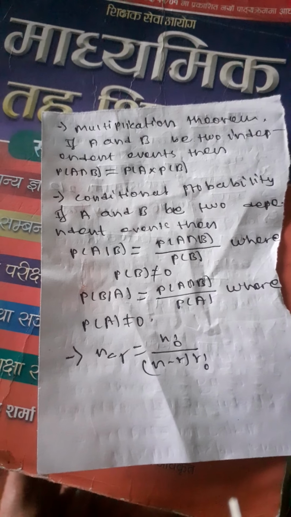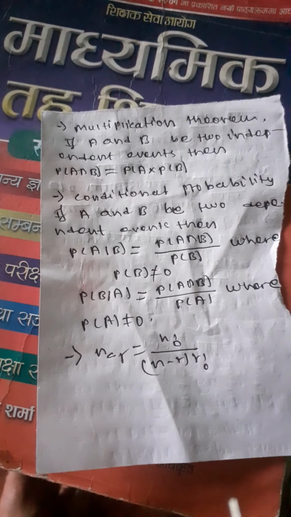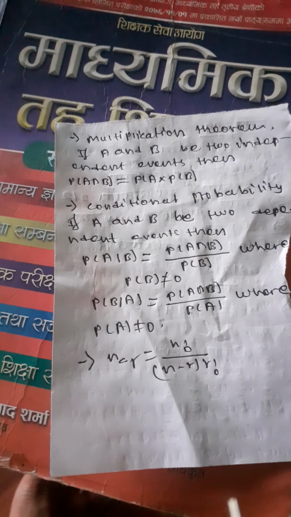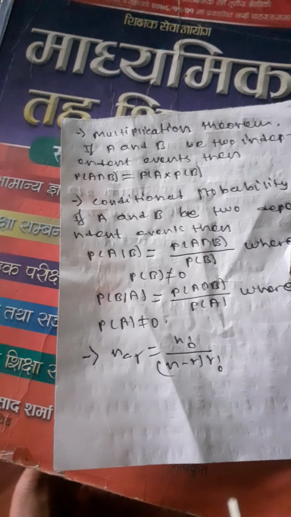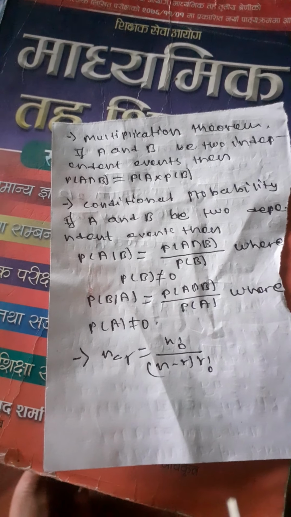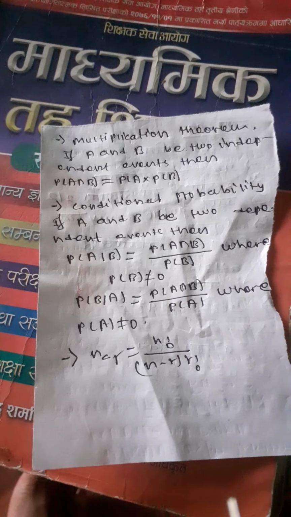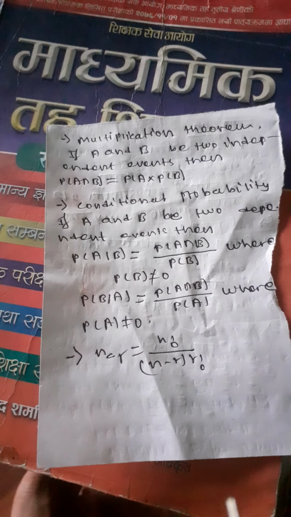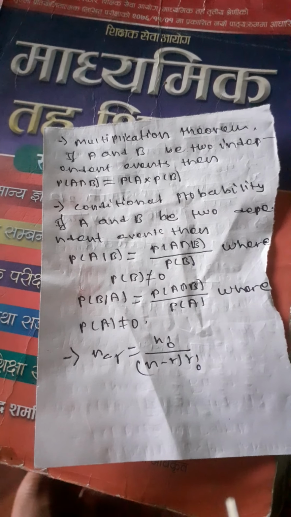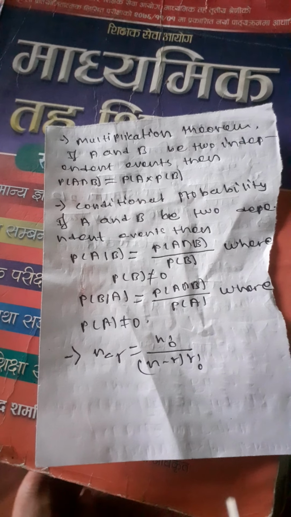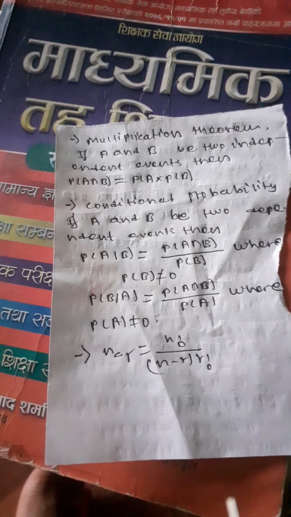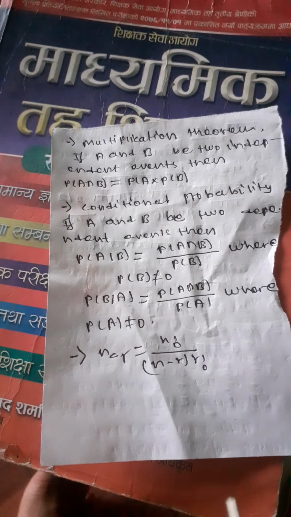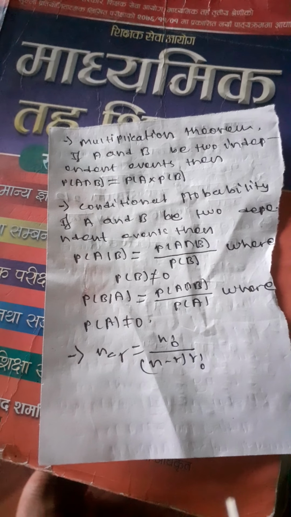And next, multiplication theorem. If A and B are two independent events, then probability of A intersection B is equal to probability of A into probability of B. And next, conditional probability. If A and B are two dependent events, then probability of A by B is equal to probability of A intersection B by probability of B, where probability of B does not equal 0. Otherwise, probability of B by A is equal to probability of A intersection B by probability of A, where probability of A does not equal 0.